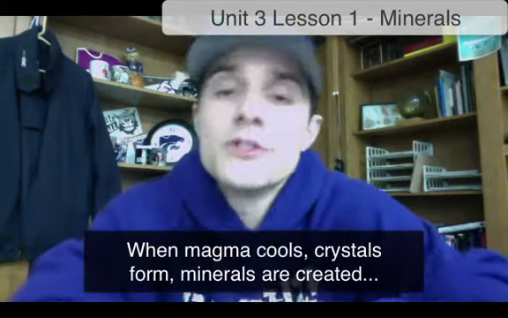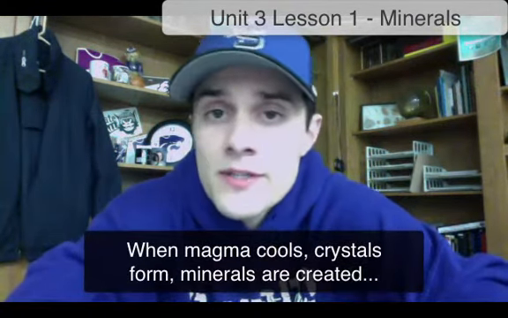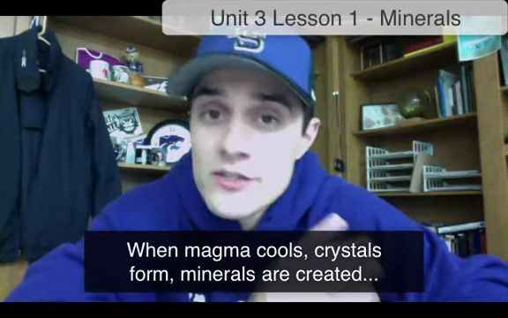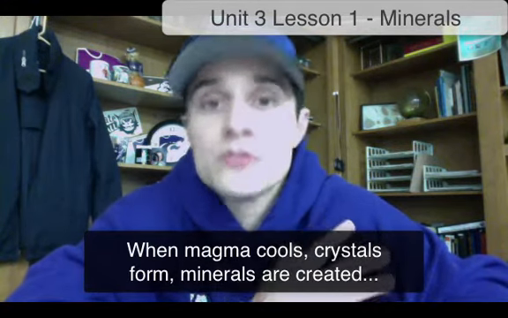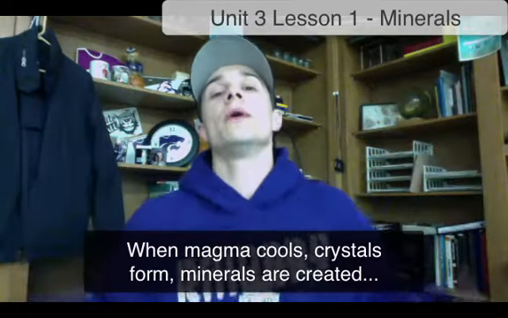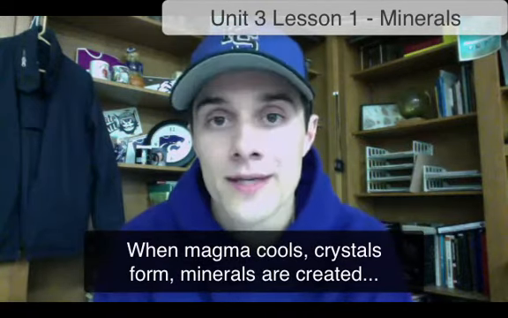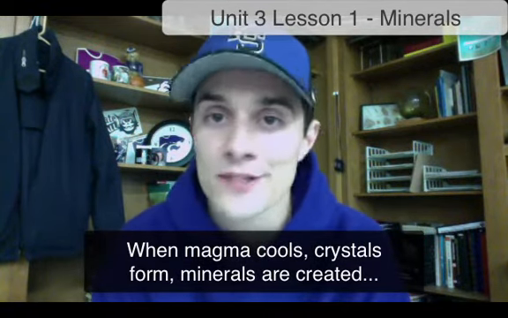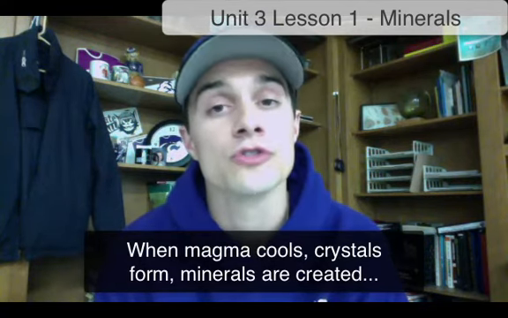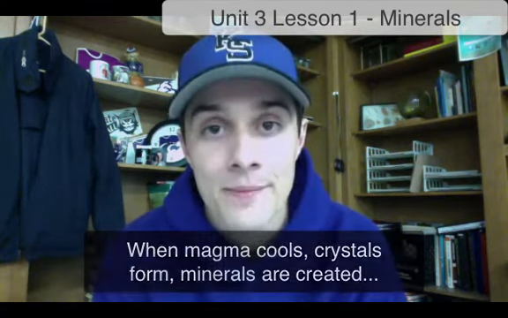The other type of formation is just the cooling of magma. So again, the particles, the atoms, the elements that are present in that magma start to slow down. As they start to slow down, they start to form crystals, and those crystals grow, and give us that mineral. It's a cooling, it's a crystallization process. Minerals can also form from the cooling of magma.